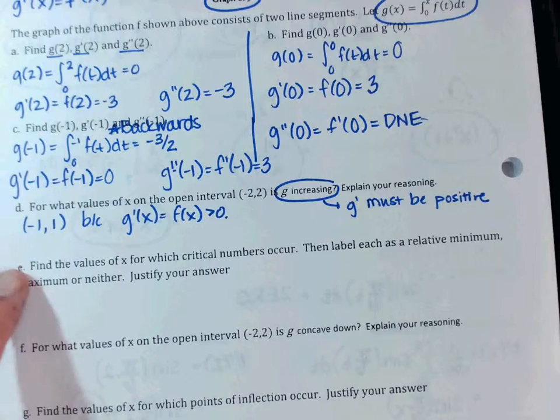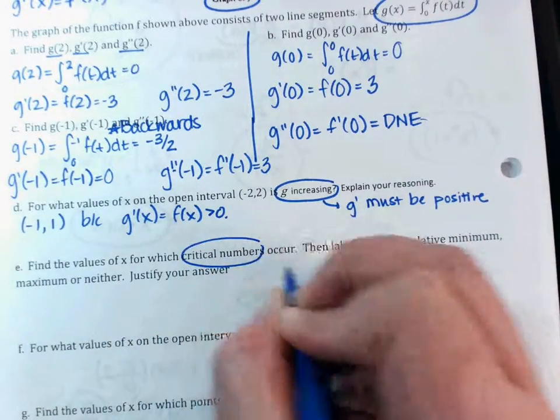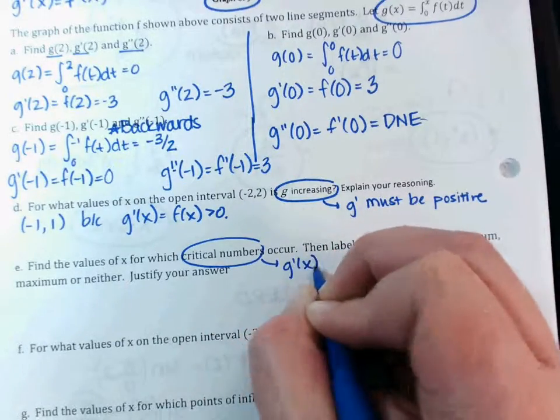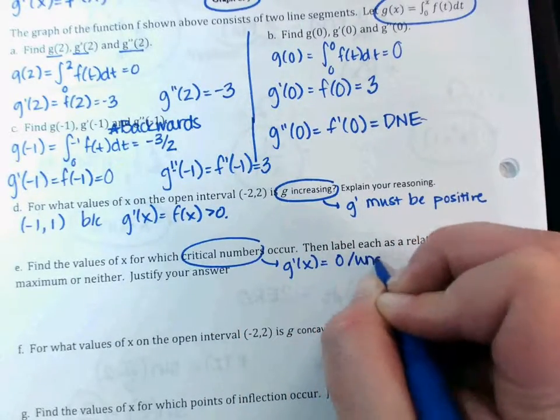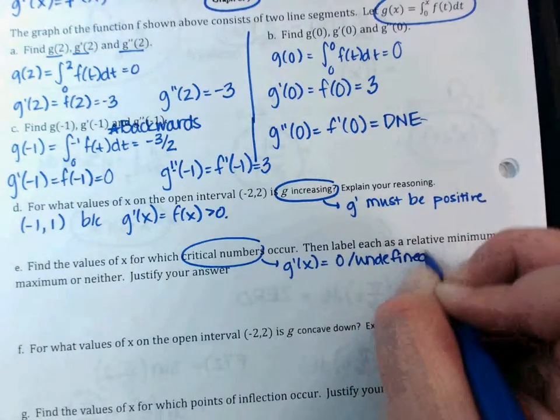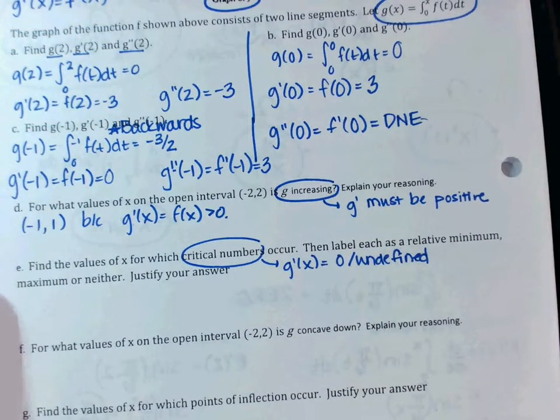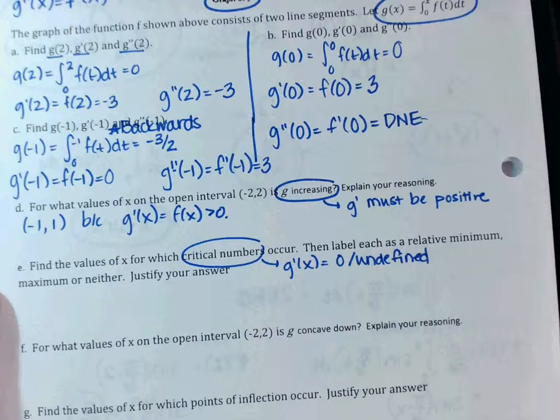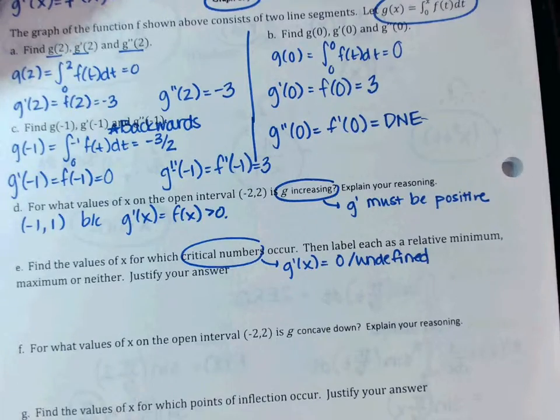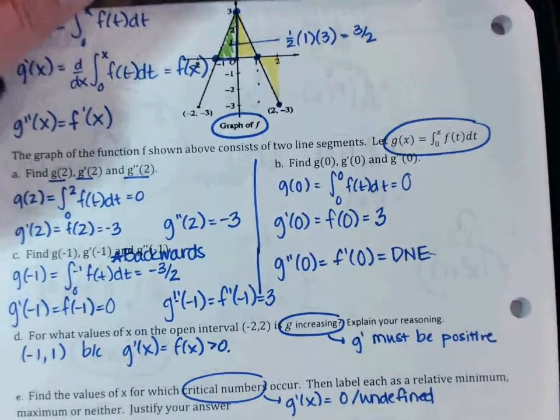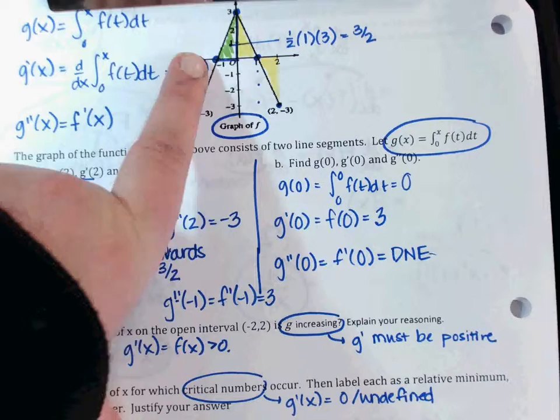Okay, go down to part E. Now we want critical numbers. Critical numbers are going to occur when g prime of x is 0 or undefined. Now remember, this is not a graph of g. This is a graph of f. So g prime is the same as f. So where are my f's going to equal 0? At what two values? Negative 1 and 1. Those are my critical numbers.